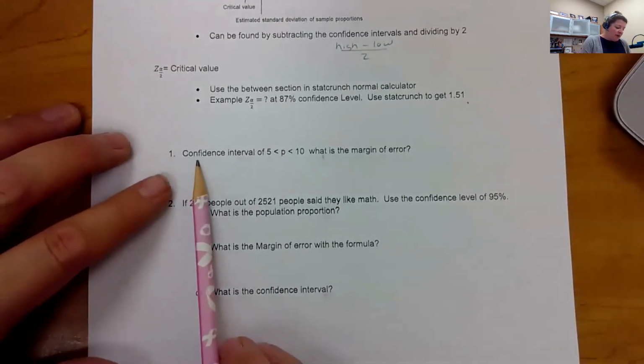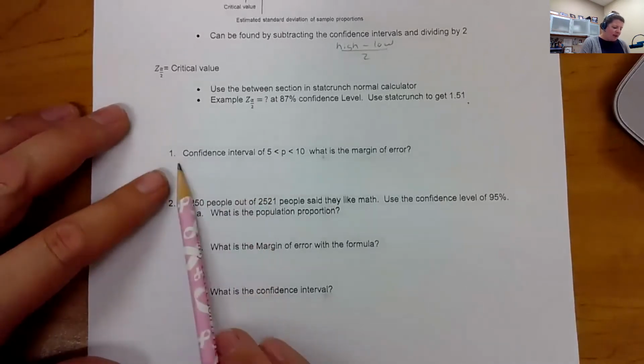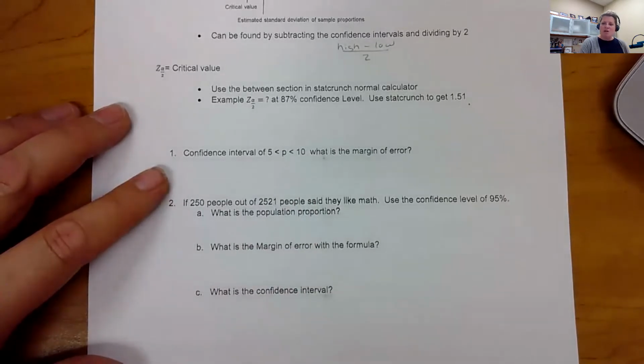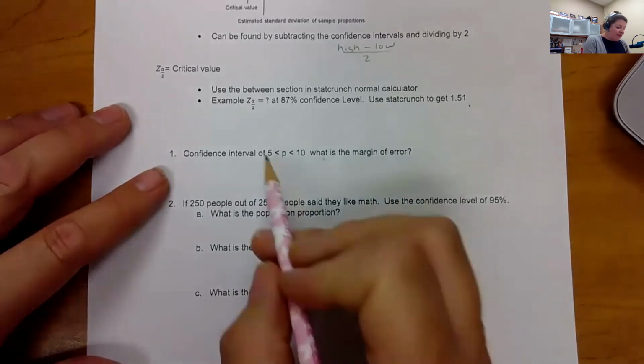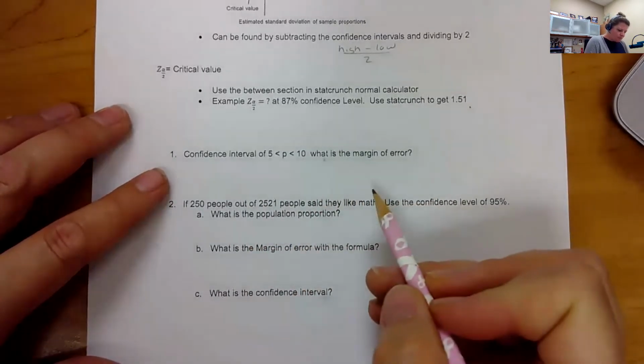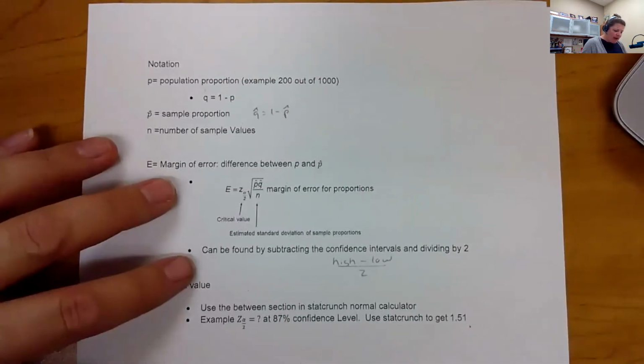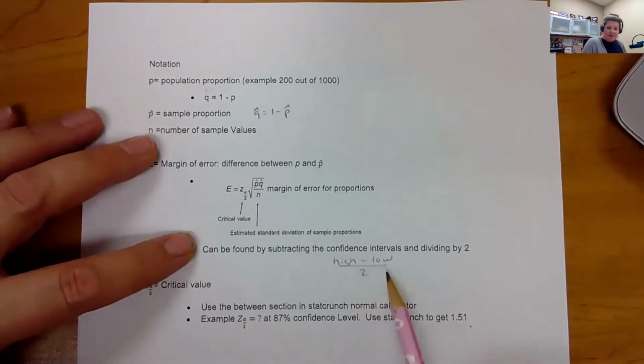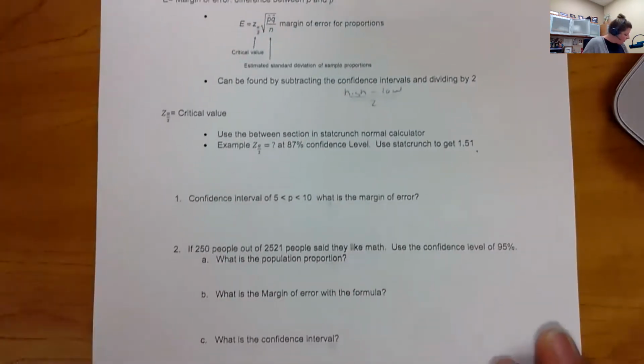So problem 1, the confidence interval is between 5 and 10, okay? What was our margin of error? So I'm given the confidence interval. So we go up here to margin of error and we have two things, formula, or it says if you have the confidence interval, you take high minus low, divide by 2.